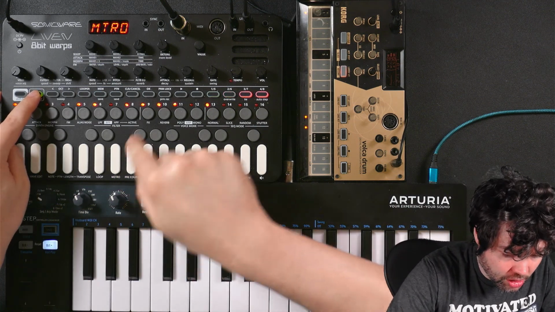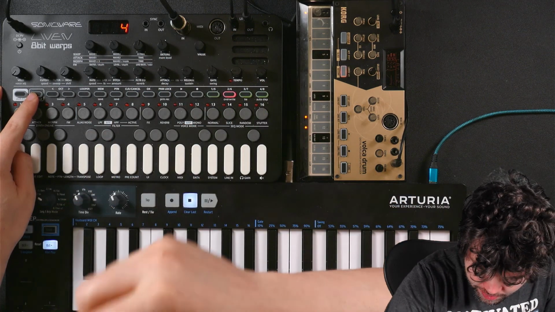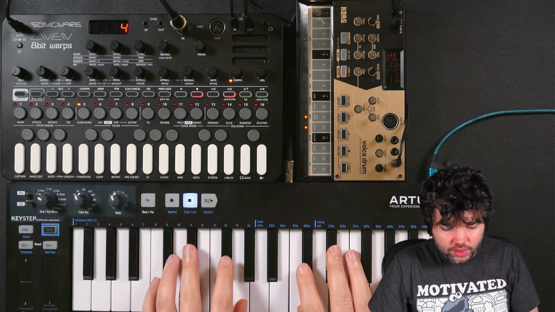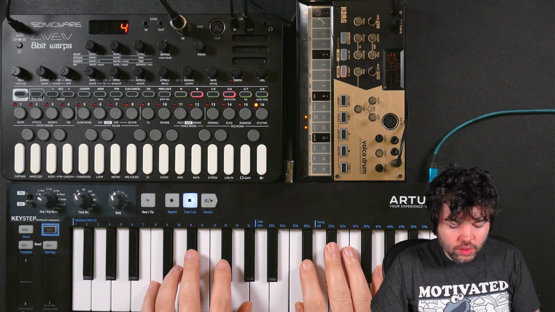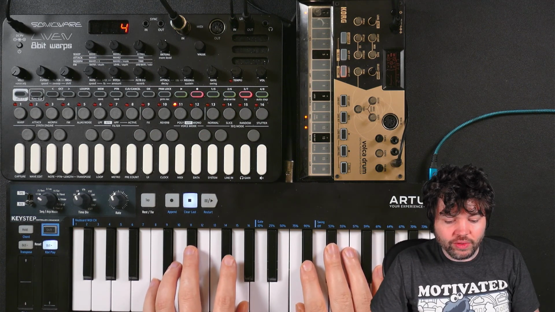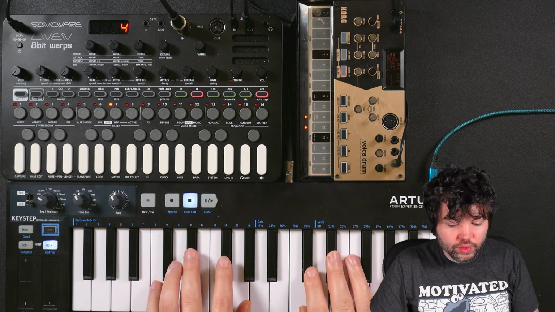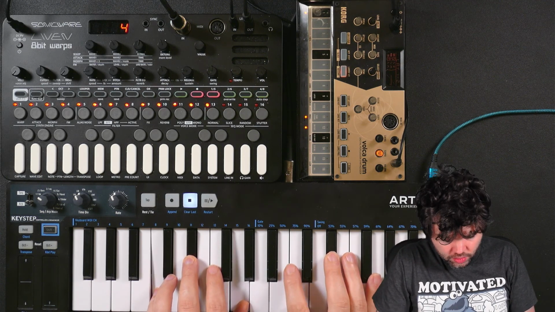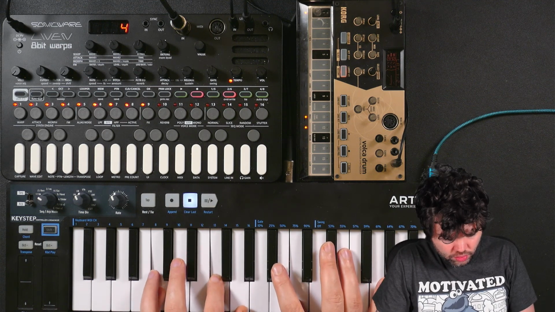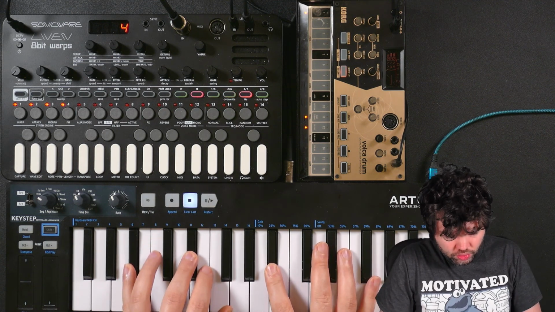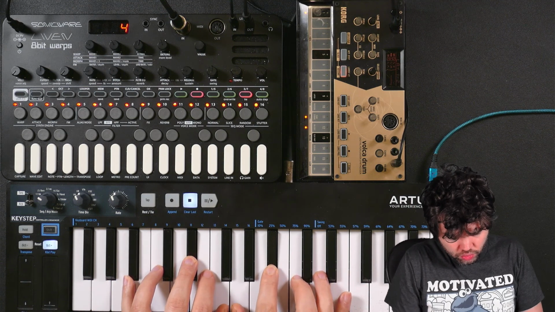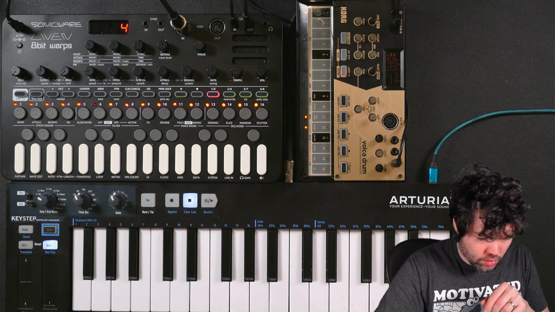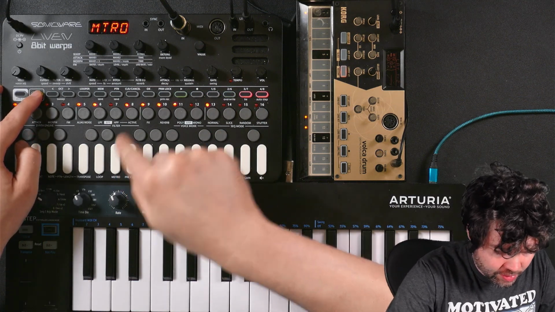So let me turn the metronome on. C minor. So I'm counting 3, 4, 1, 2, 3, 4. Metronome off.